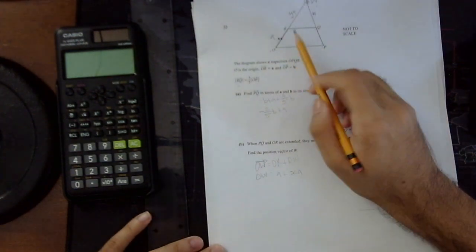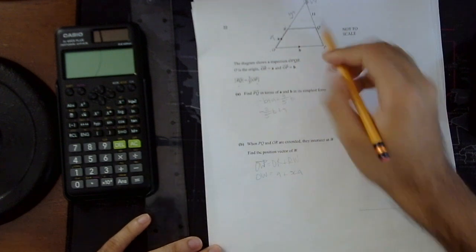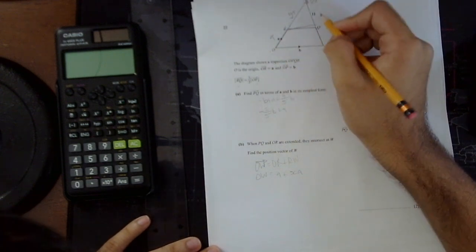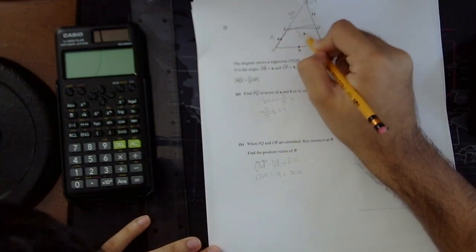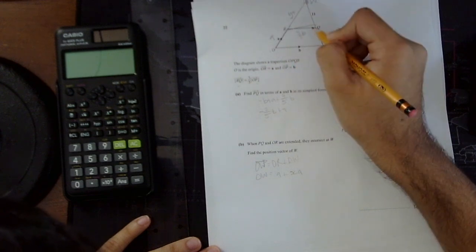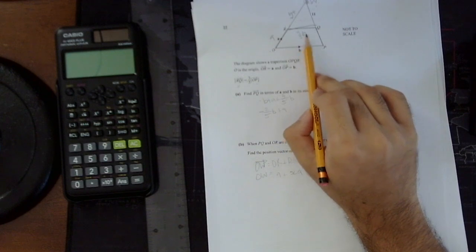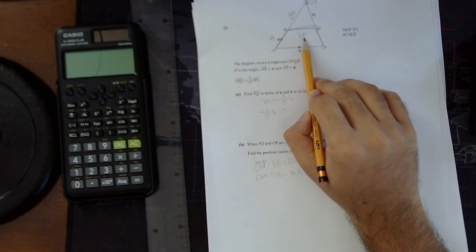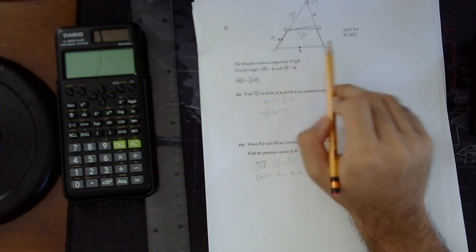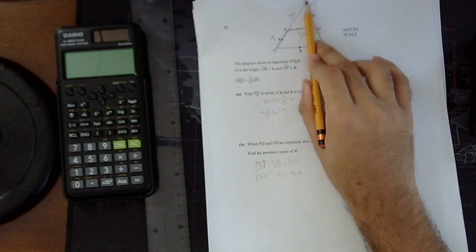Oh, wait a minute. I just realized, because this is 3/5, that's 3/5 of B. Right? So 3/5 B is that. So that means the distance between this one and that.